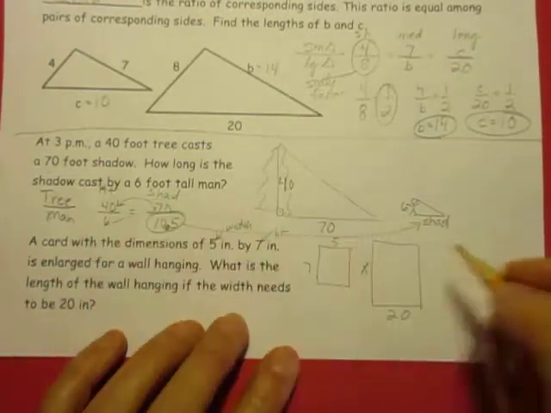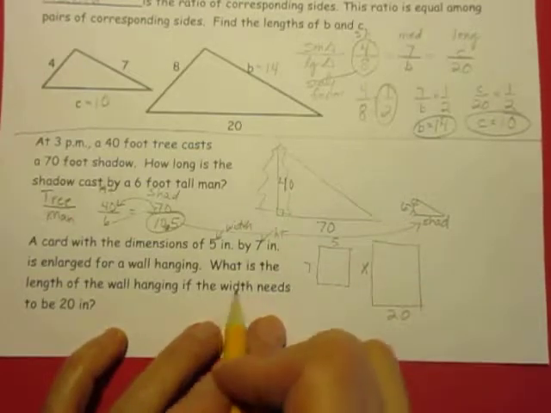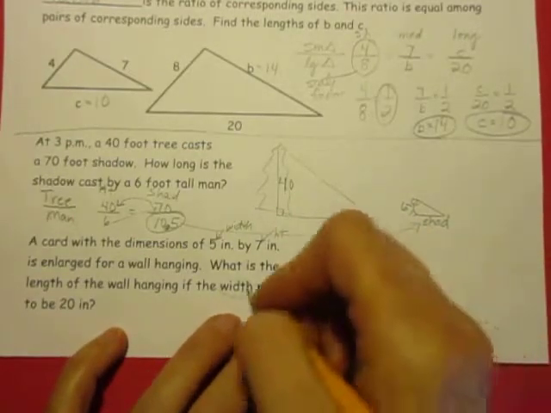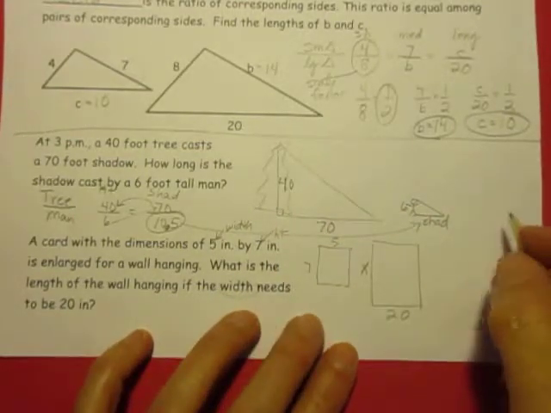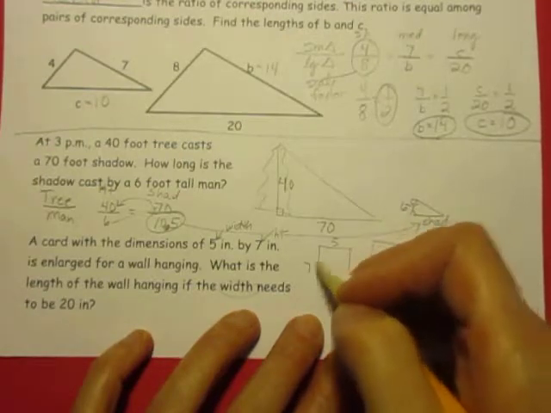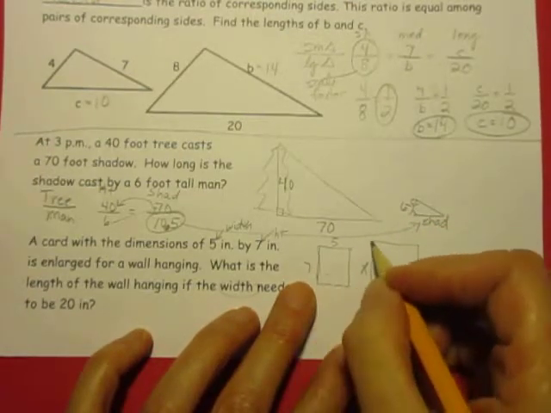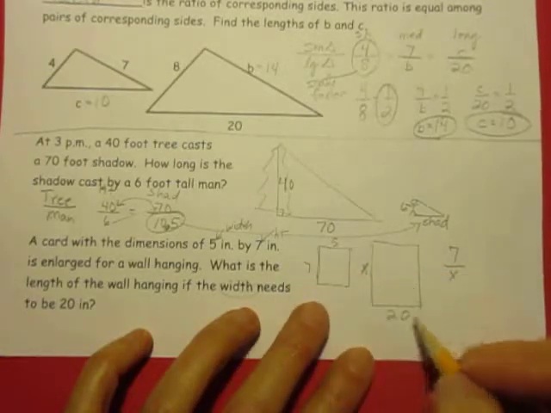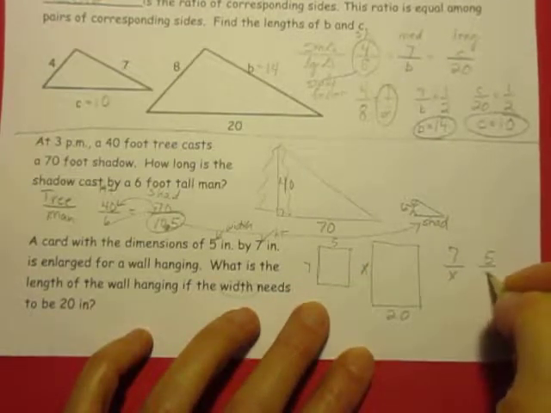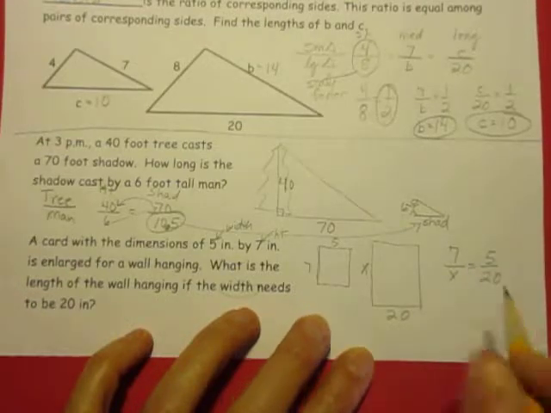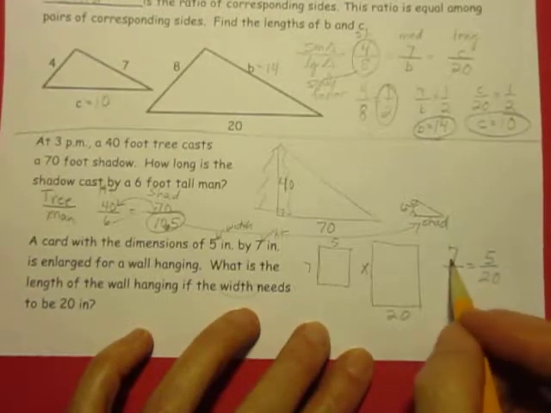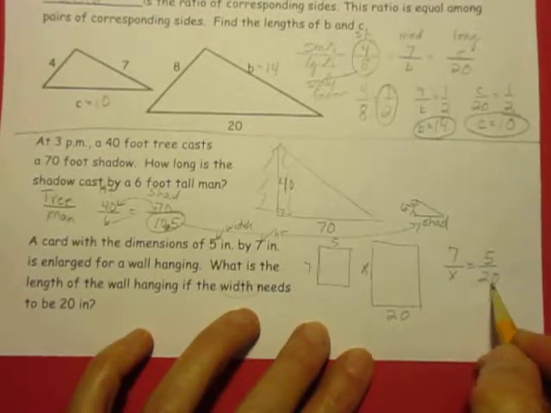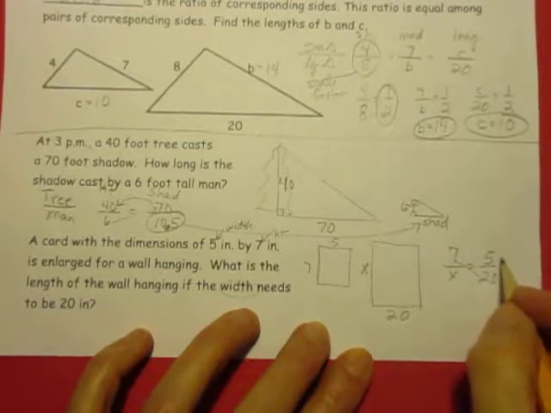I realize my description here isn't super wonderful, just because we could easily misinterpret which one's the width and which one's the length. So I need to set up that the 7 corresponds to the x and 5 corresponds to the 20. So these two should be equal to each other. I'm going to say 7 times 20 and then divide by 5.